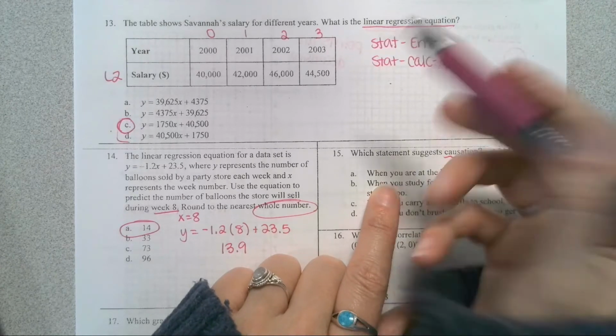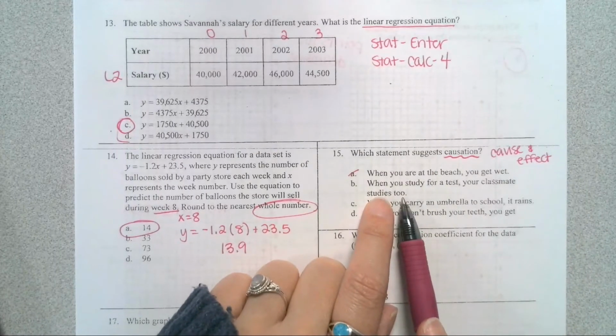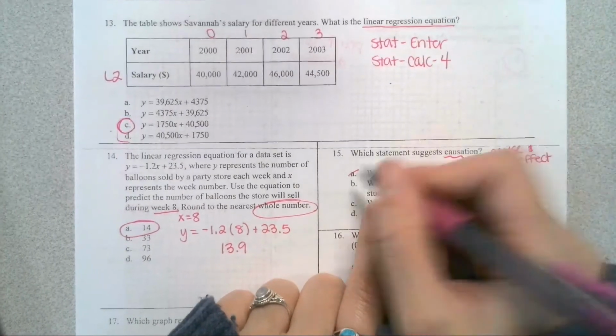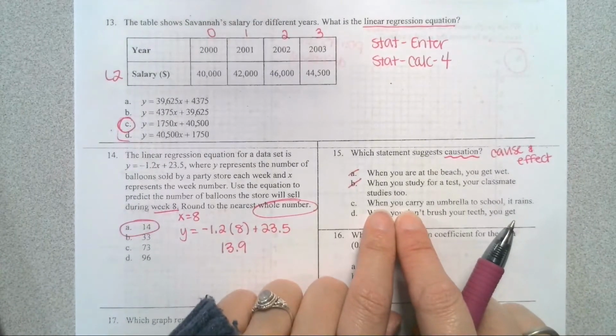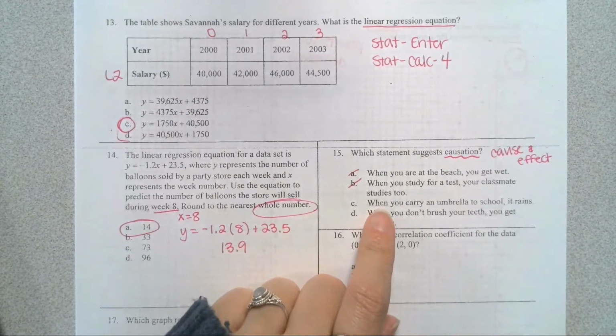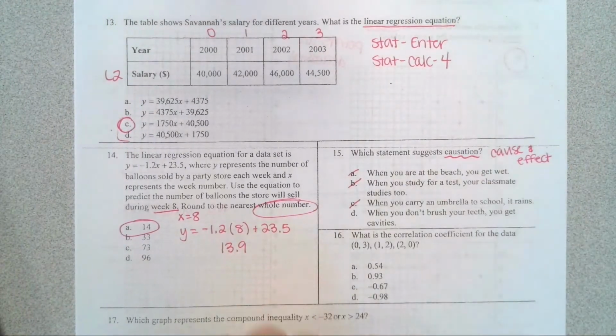Not A. B, when you study for a test, your classmate studies too. No. That's definitely not true. I've proven that this year. C, when you carry an umbrella to school, it rains. No, you can't say that. So let's look at D. When you don't brush your teeth, you get cavities.